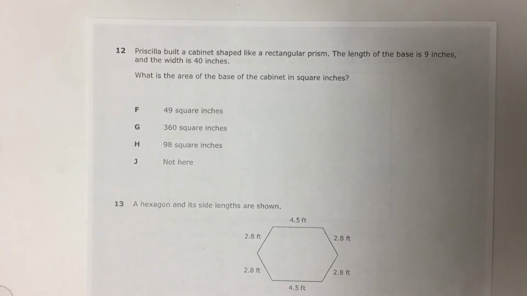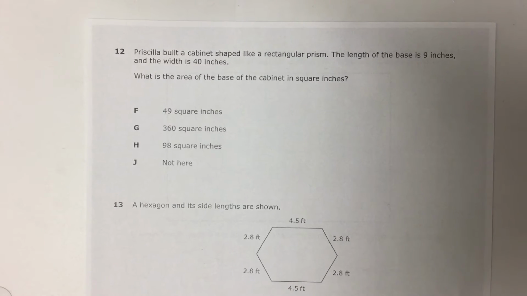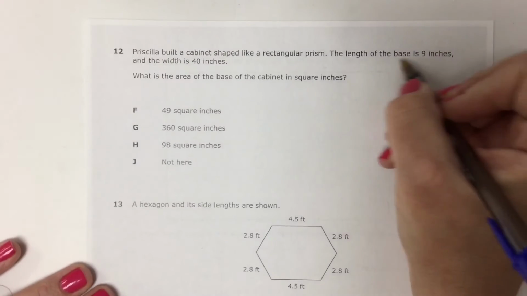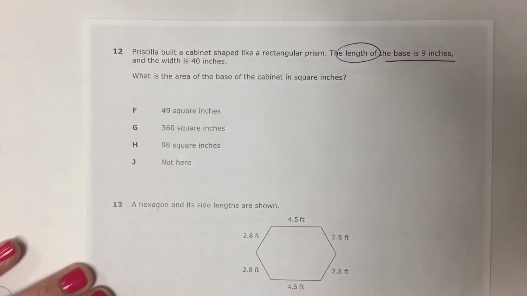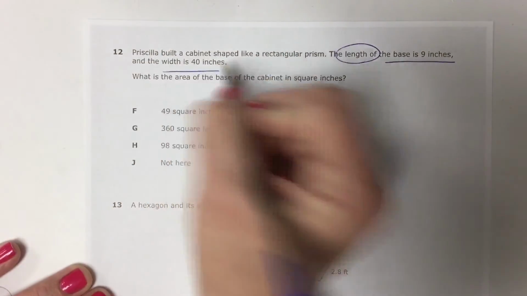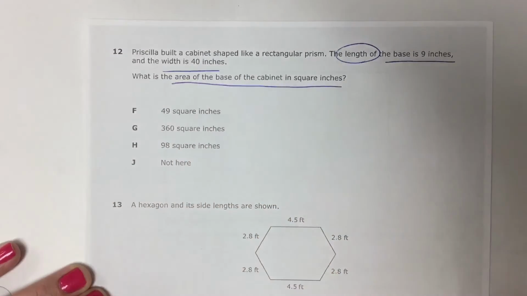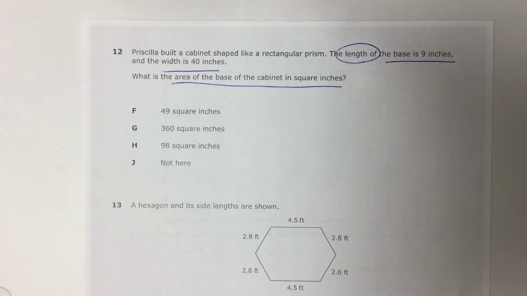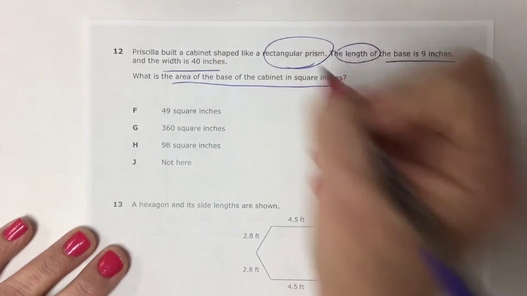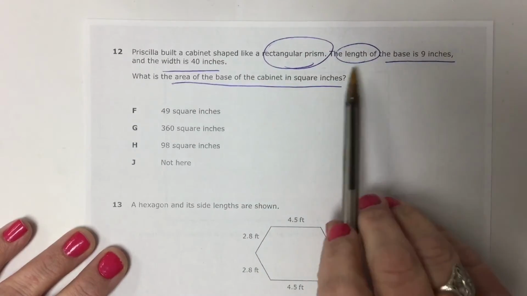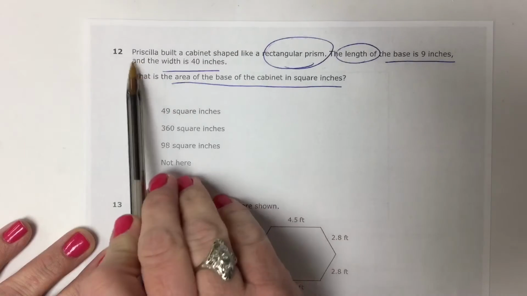Priscilla built a cabinet shaped like a rectangular prism. The length of the base is 9 inches. So length is 9 inches. And the width is 40 inches. What is the area of the base? Now, it didn't say volume, so you have to pay very close attention to the question. Because, yes, it is talking about a rectangular prism, but it says the length of the base is 9 inches and the width is 40 inches.